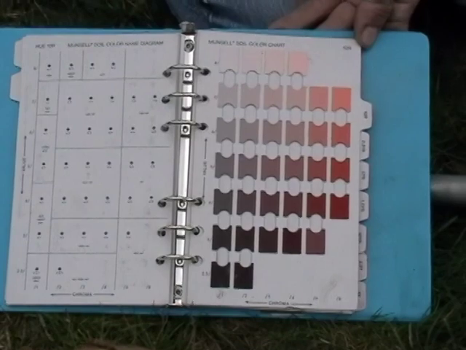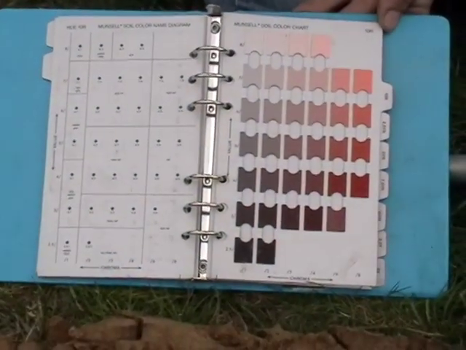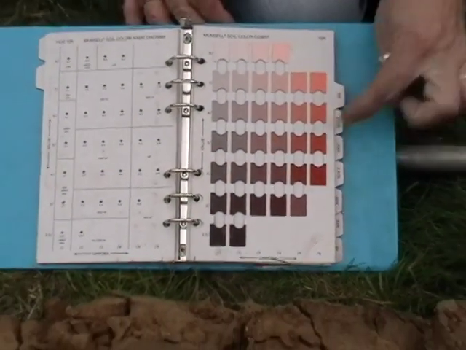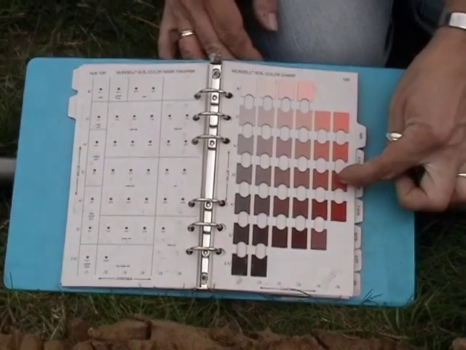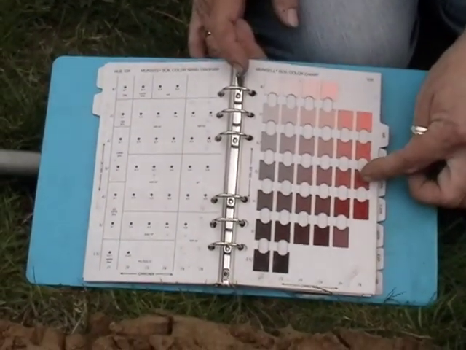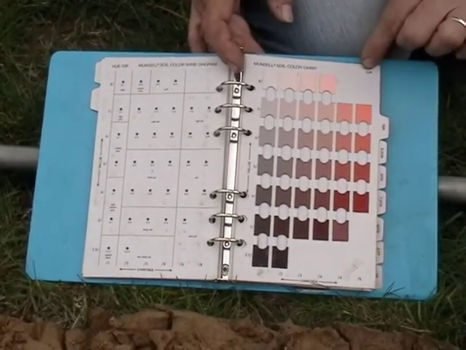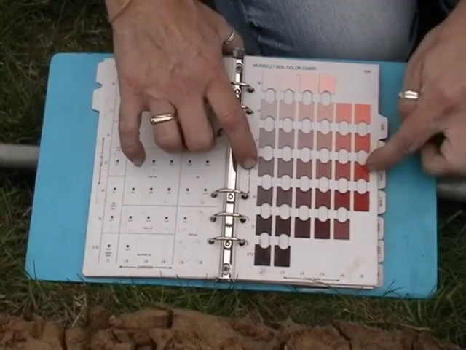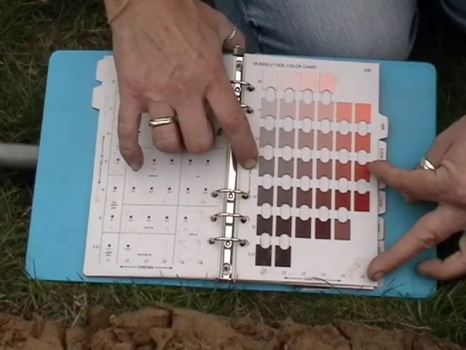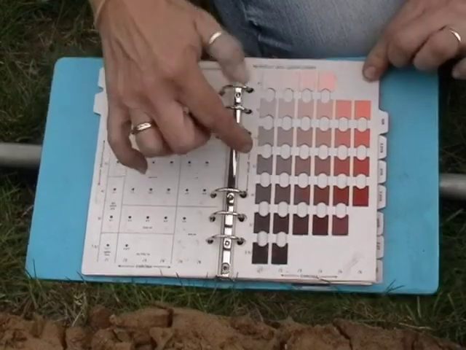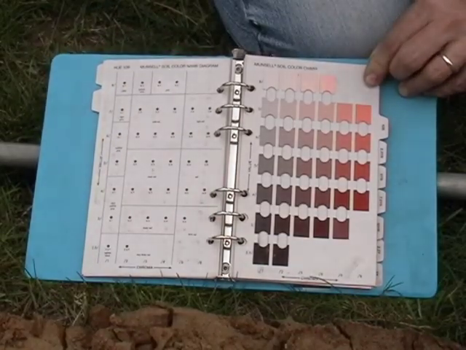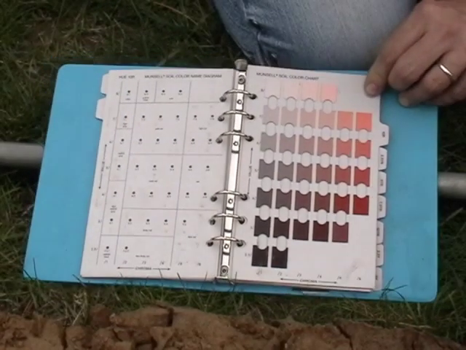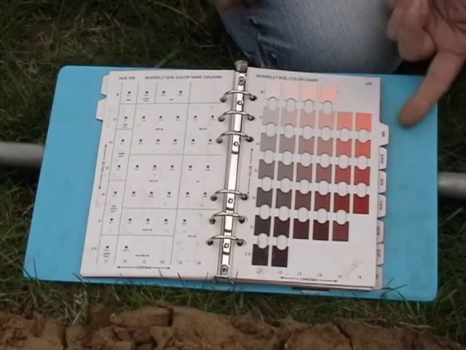When it comes to reporting that information, if we have a specific soil color, say we're picking this color, we can refer to the notation as being 10R 5/8, where we have the hue, the value, and the chroma recorded in a notation which is worldwide in its usage.